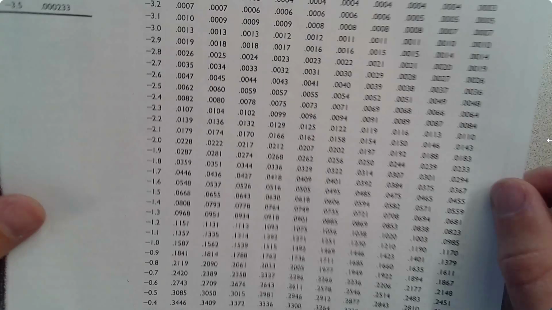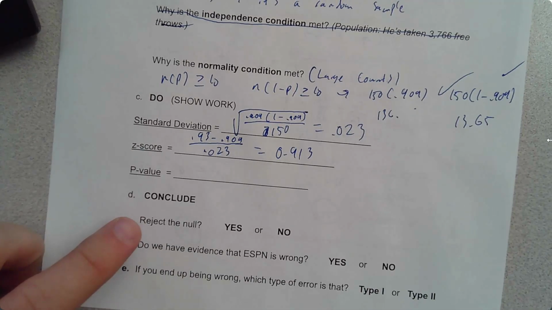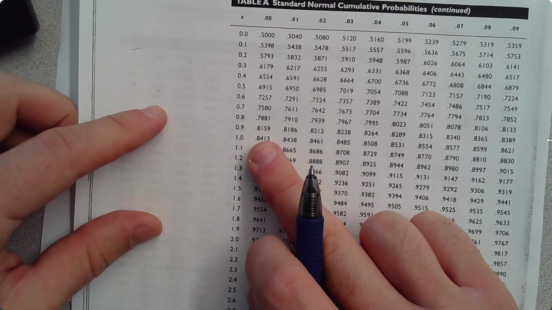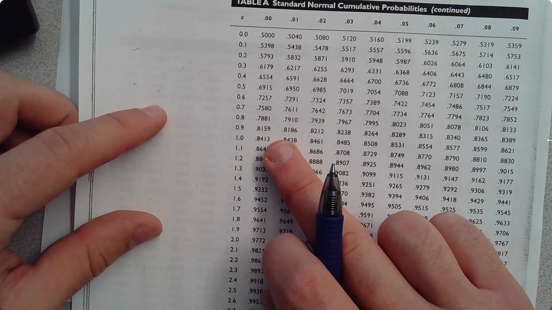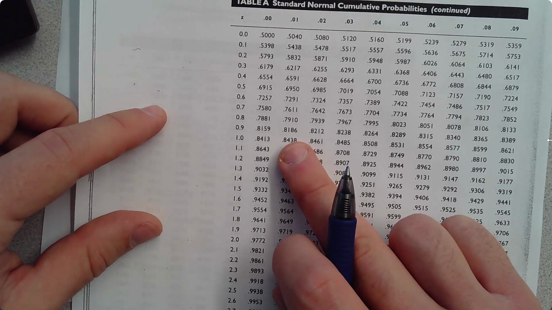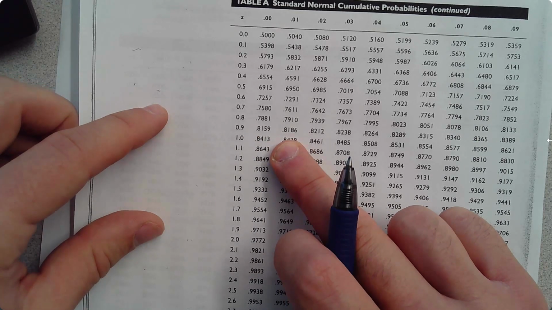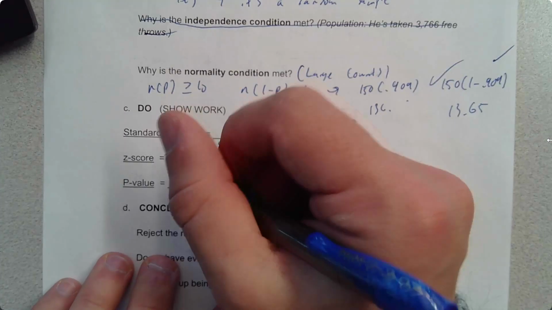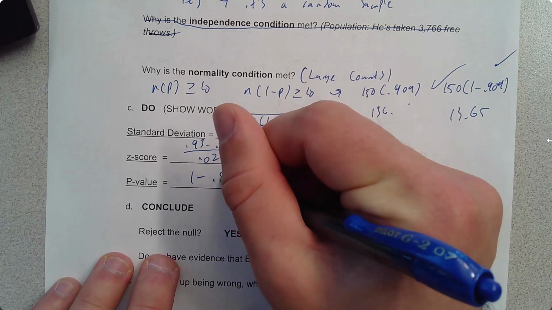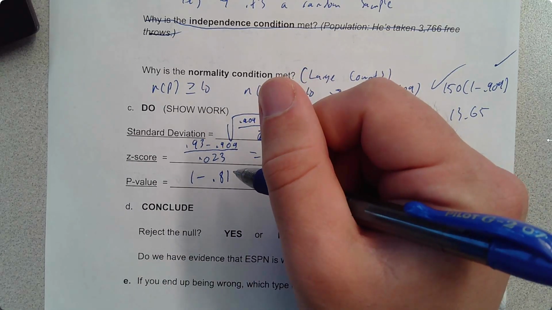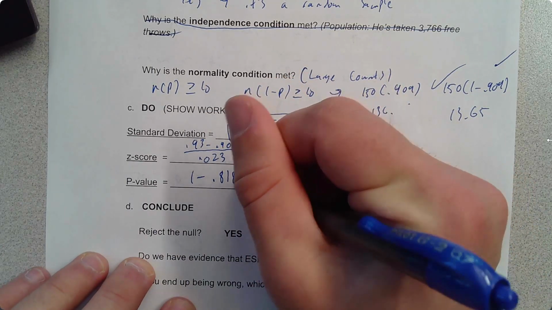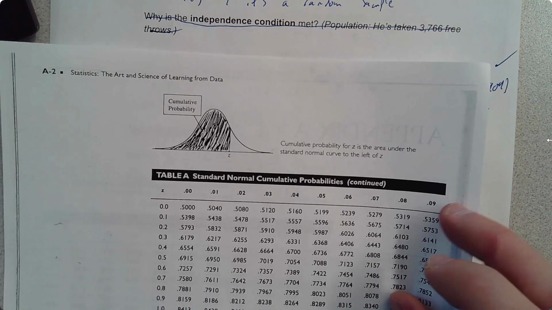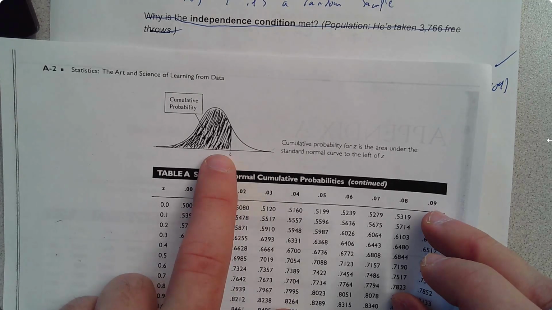We're going to go to the z-table, and we're going to look for 0.91, which is 0.8186. The table always gives the value to the left, right? But I don't want the value to the left. I want the value bigger than this.